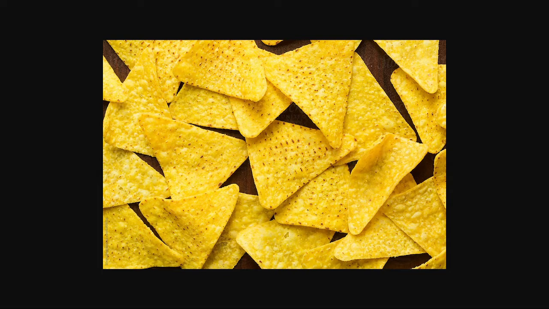As you have read on the title, and as you see on the image on screen, I will be reading out random definitions of words that I think of while eating tortilla chips. Let's get into it. So, let's start out with something simple.